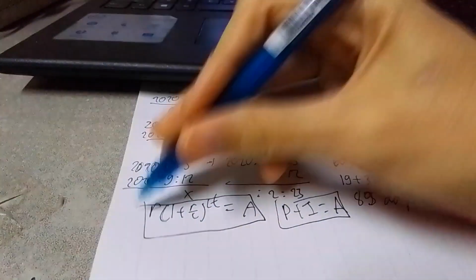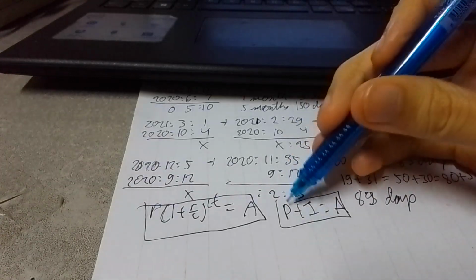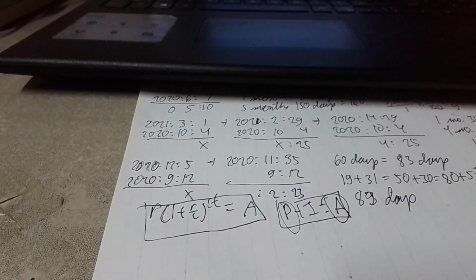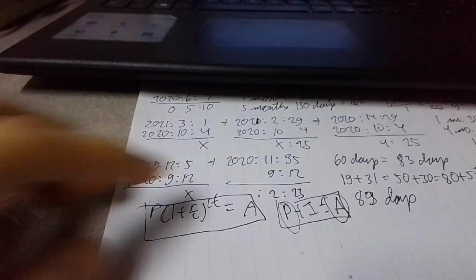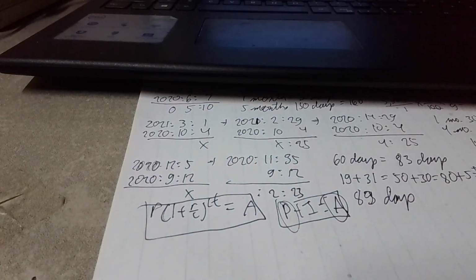Now remember, we are given the interest. There's no principal, there's no amount. So how do we solve for both P and A? Looking at our P plus I formula, do you still remember the value of I?